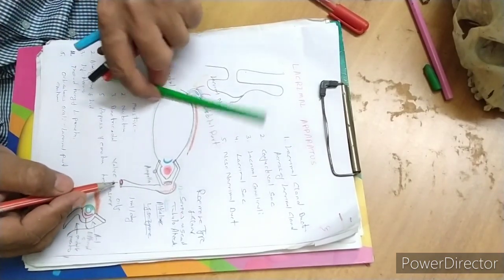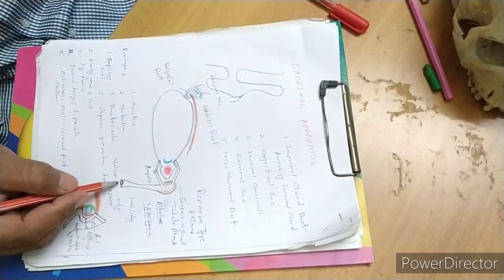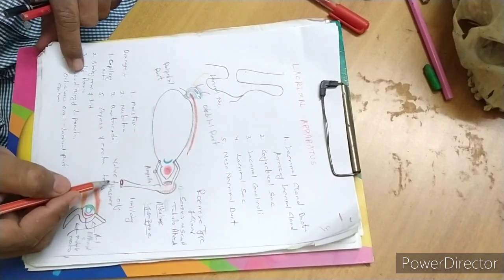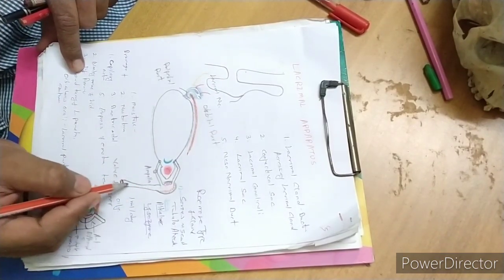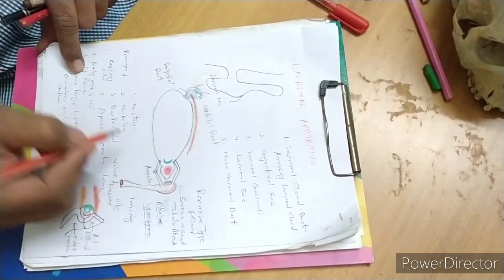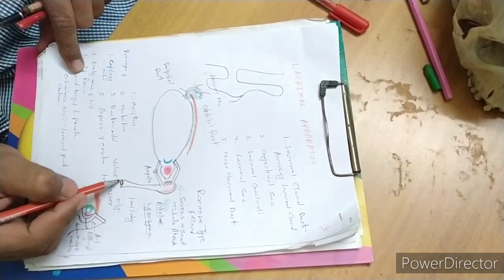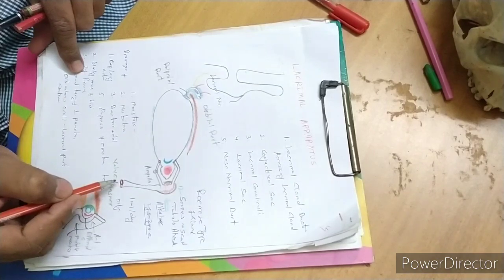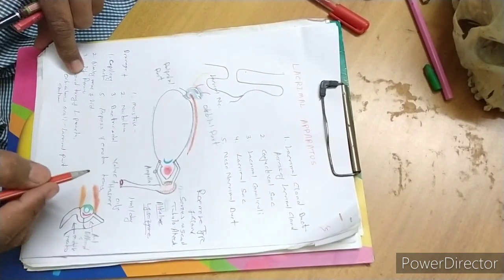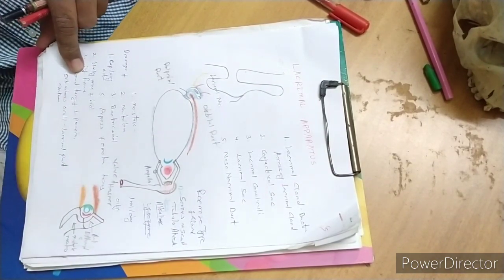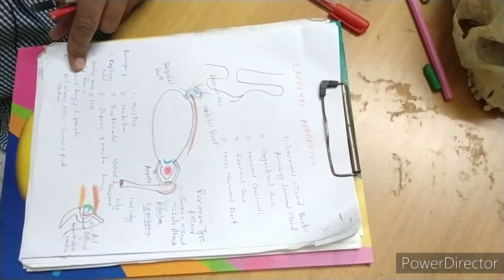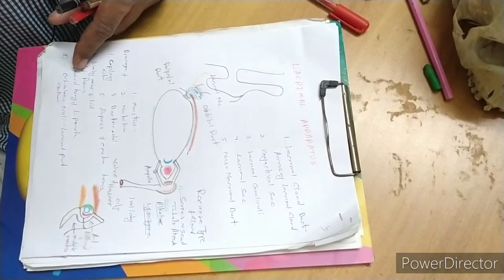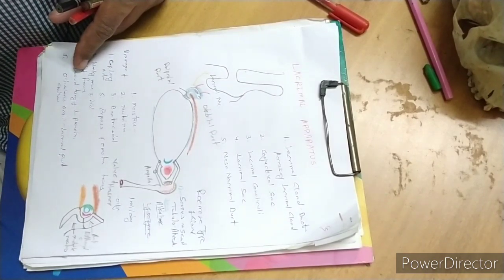This valve of Hasner, the mucosal fold, prevents the blowing or sucking of air inside the nasolacrimal duct and into the canaliculi. So this acts as a valve-like mechanism which prevents air from being blown inside the lacrimal sac, or the conjunctival sac.